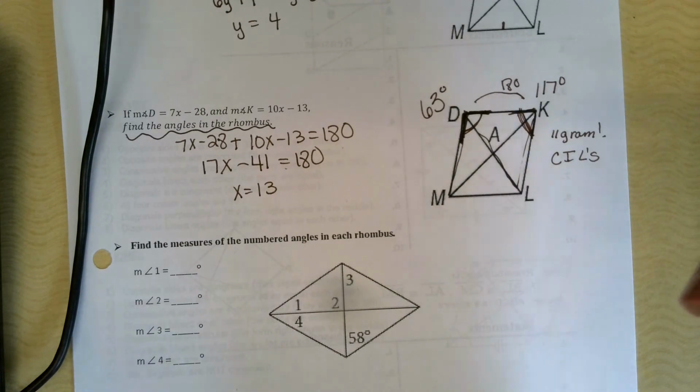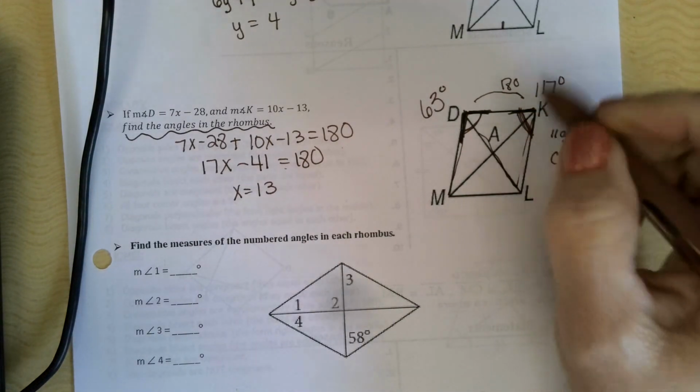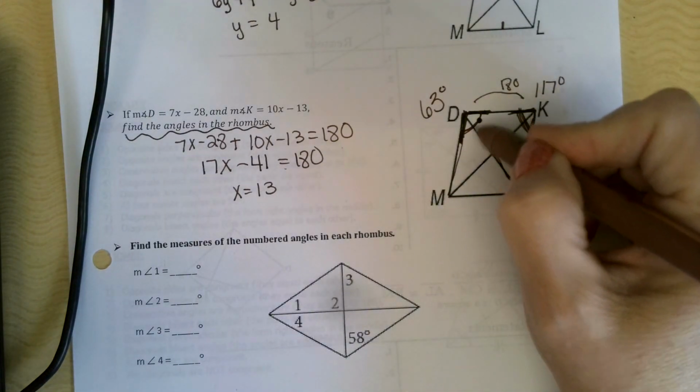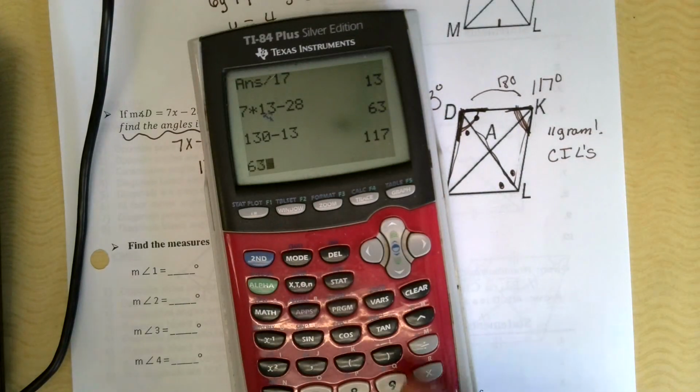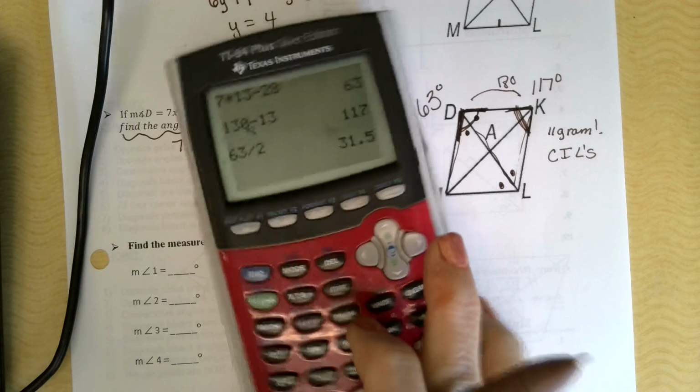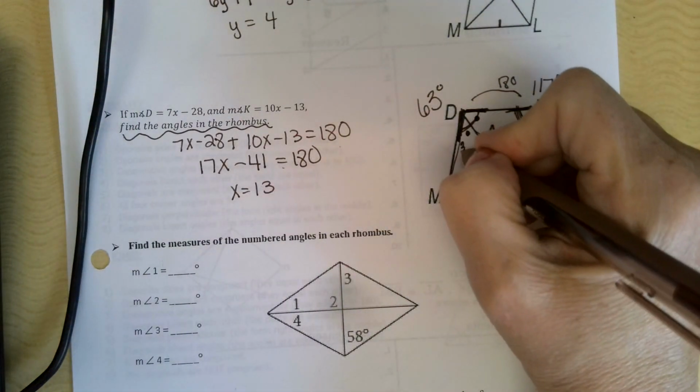So that means to find all the angles in this picture, these 4 angles here are 63 divided by 2, which is 31.5.